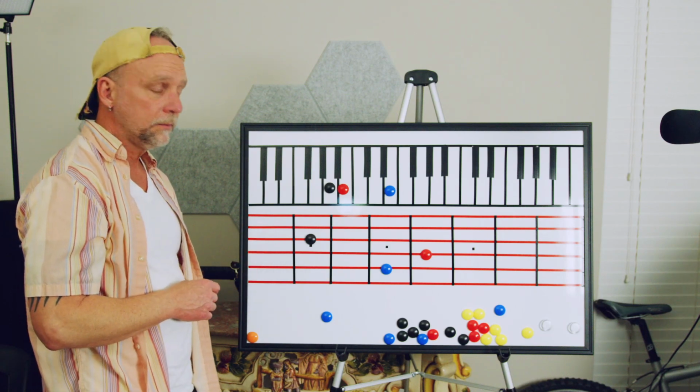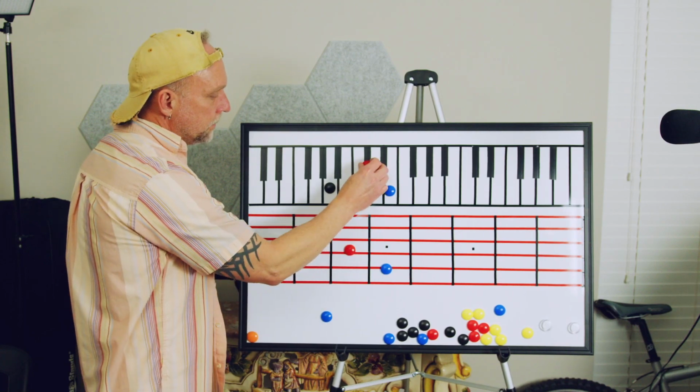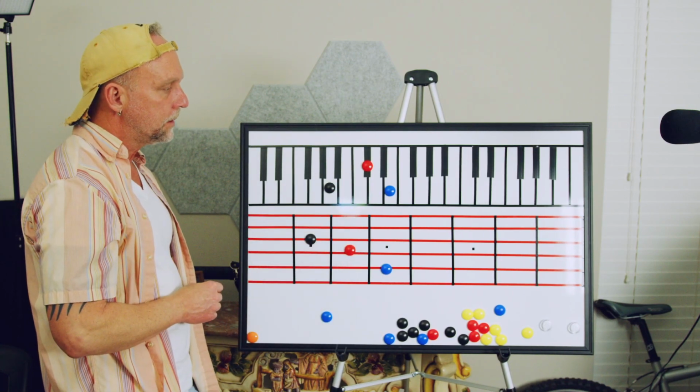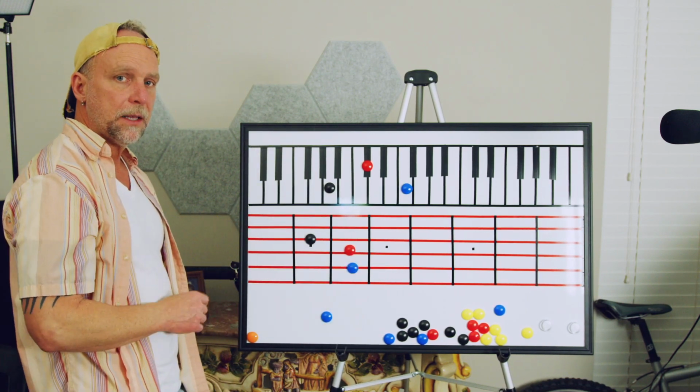Suspended second. Let's go back to A major. If we wanted to augment this, we would have to raise the fifth a half step. There's an augmented.